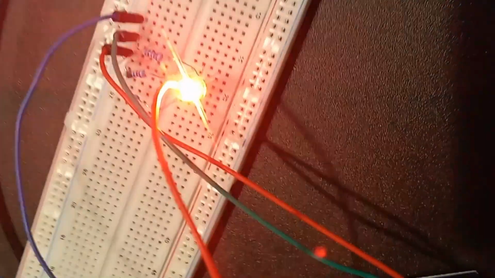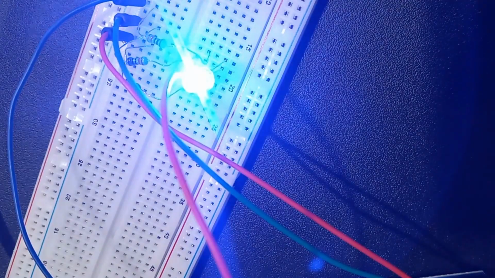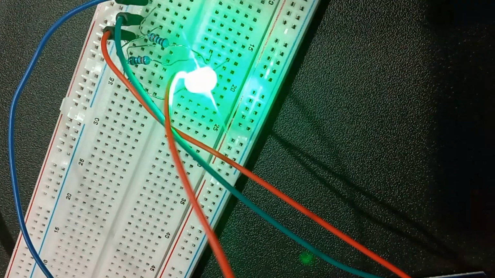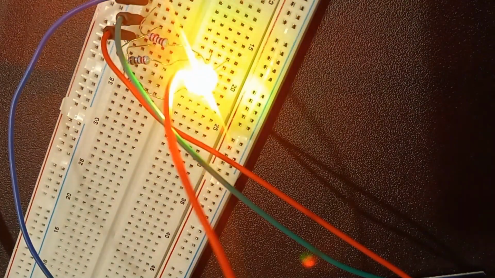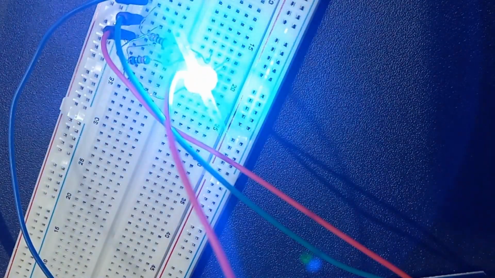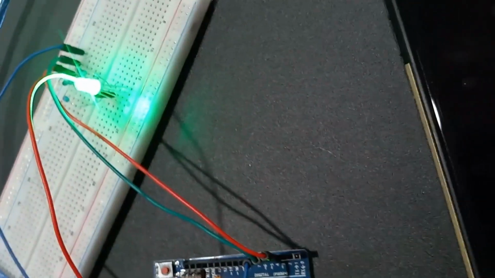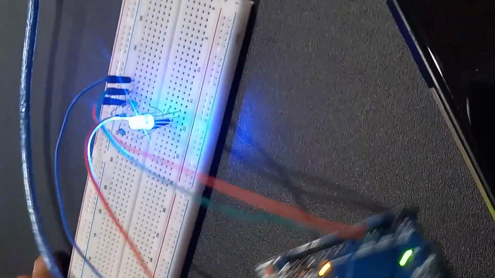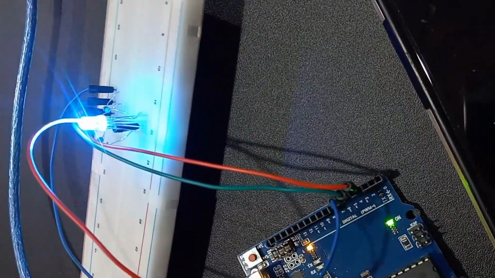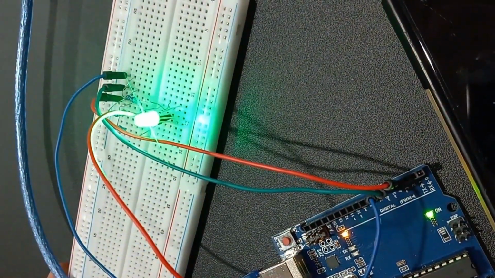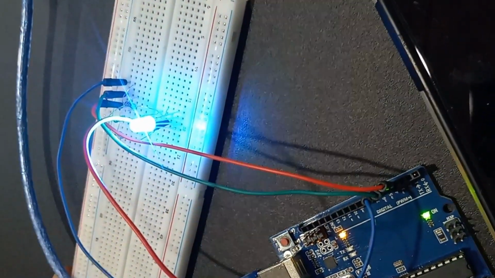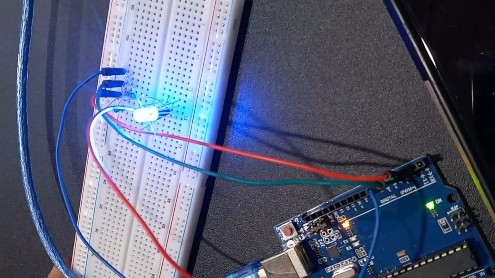Yellow, purple, blue, cyan, red, green, blue, purple. Okay, yellow, purple, cyan, red, green, blue. I hope you guys can see the colors. But you see how it works. It's perfect. So yeah, all it's doing is using the ground to control it, an inbuilt ground in each of the pins.